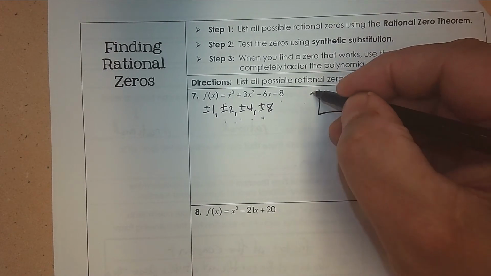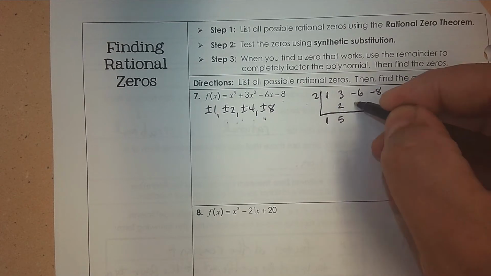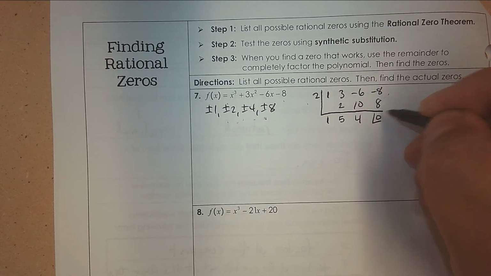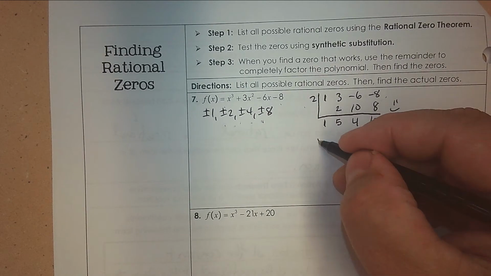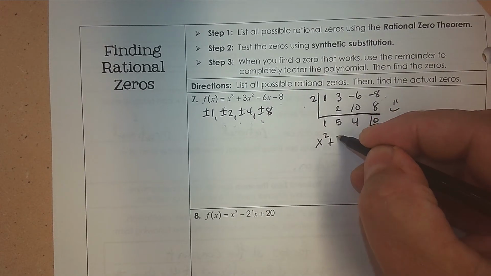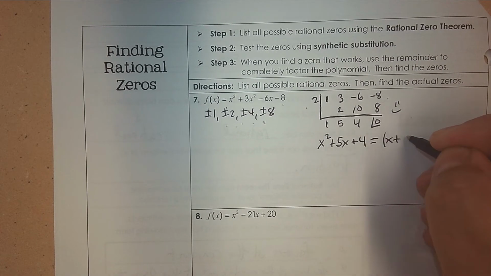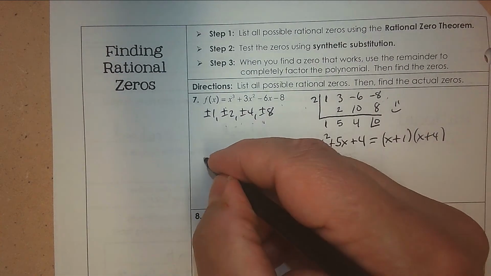So I'm going to go to 2. I don't know if 2 works until I actually do the synthetic division. So I'm going to add and multiply all the way across. And notice the remainder is 0. Yay! I'm done in terms of doing synthetic division. What's left over is x squared plus 5x plus 4. That factors to x plus 1 and x plus 4. So now I have all the factors.